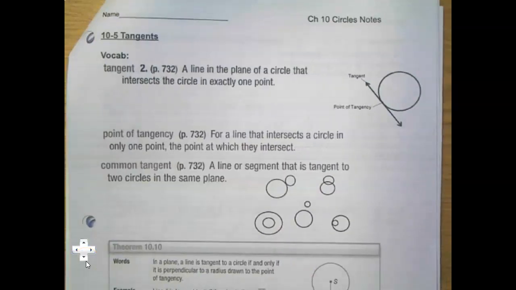Guys, today we're talking about tangents, and you're going to need a straight edge for this. It'd be helpful, so if you want to stop the video and grab a straight edge, that's fine.